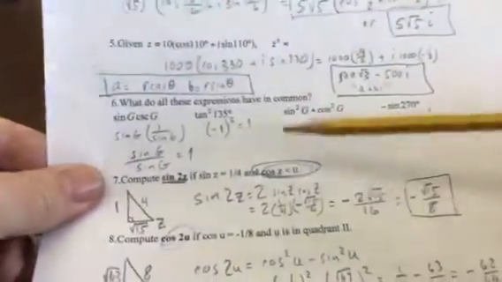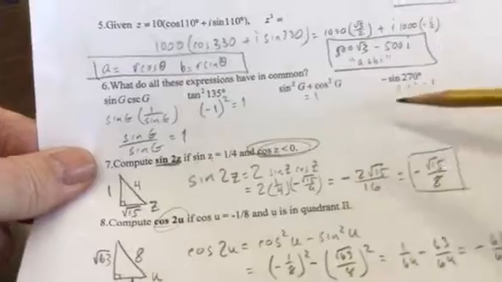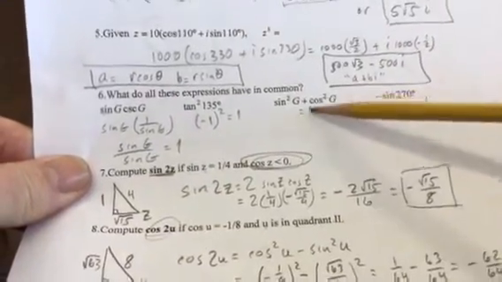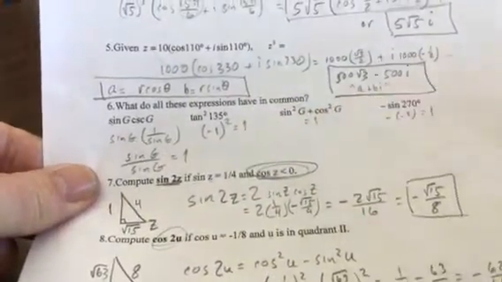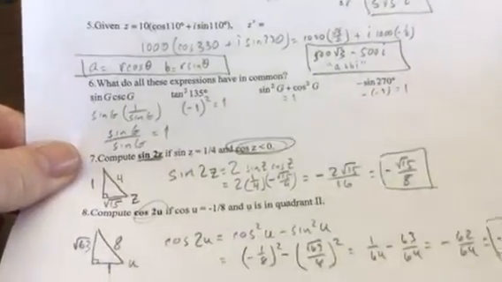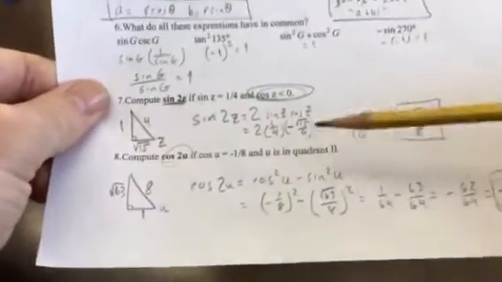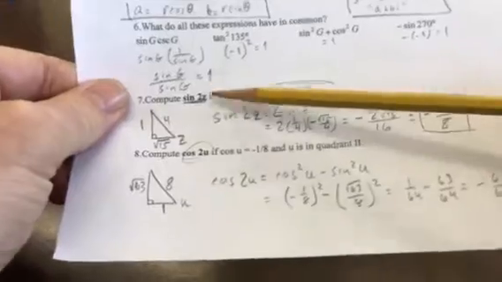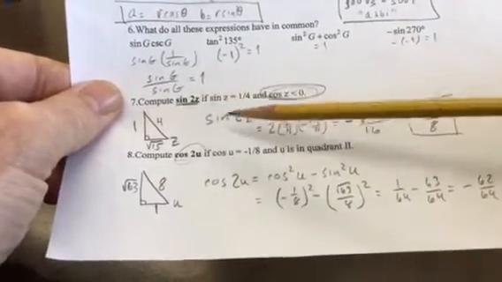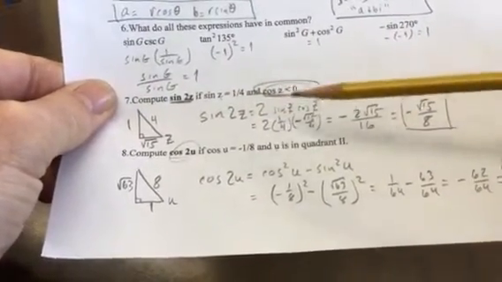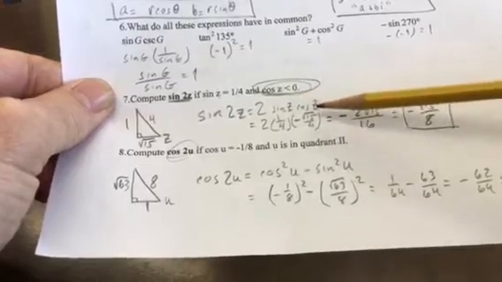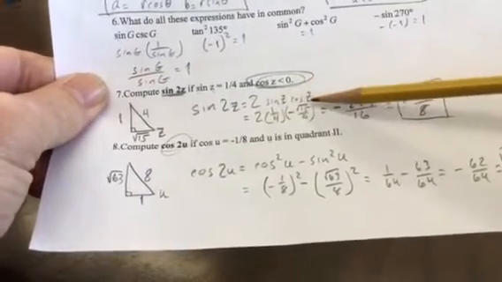Okay? All right, let's look at the next problems here. What do all these have in common? Well, they all happen to equal 1. So that's just kind of using a variety of different little trigonometry facts to come up with that. In this next problem, we're using the double angle formulas. The double angle for sine is 2 times the sine of the angle times the cosine of the angle. There it is right there.